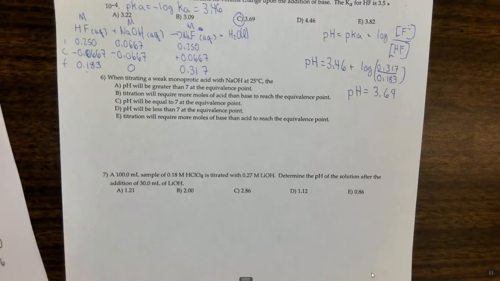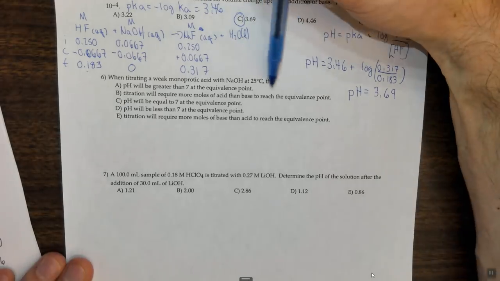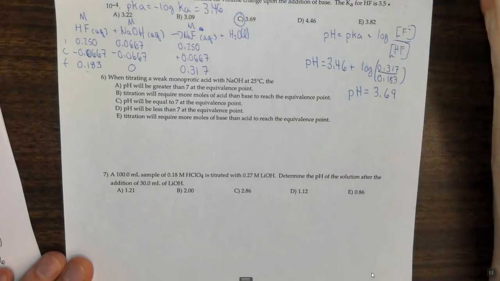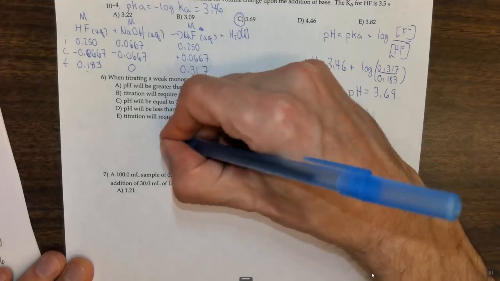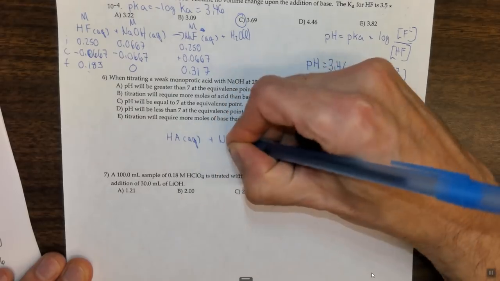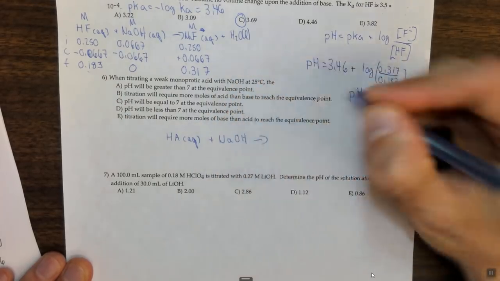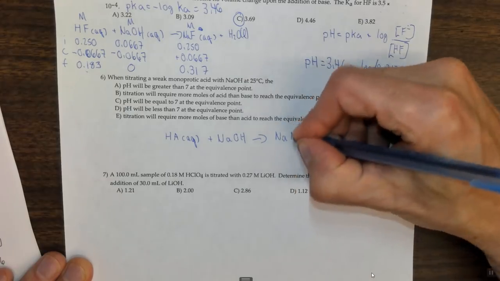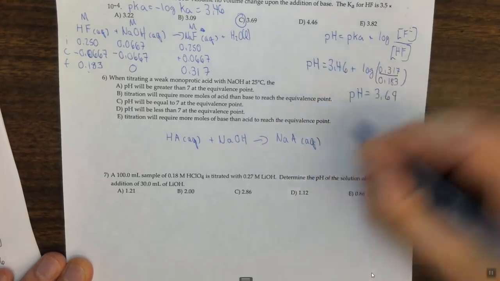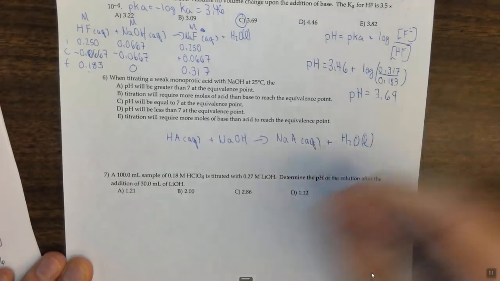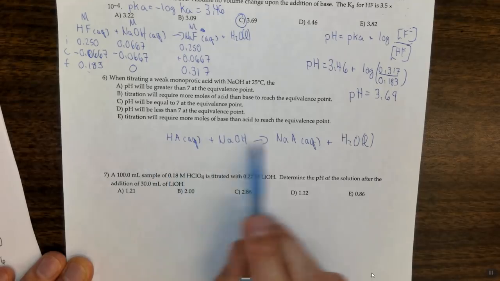Number 6 says, when titrating a weak monoprotic acid with NaOH at 25 degrees C, what will happen at the equivalence point, essentially, if we look through these answers? So let's think about this. We have HA aqueous reacting with NaOH. And at the equivalence point, all we're going to have in solution is NaA aqueous, essentially A minus, plus H2O liquid, because these two things will be equal at the equivalence point.